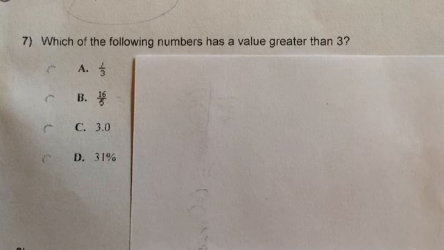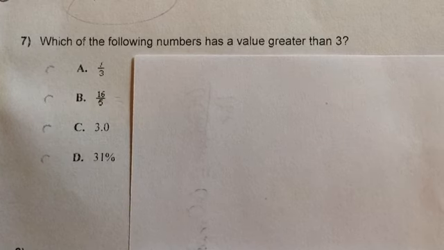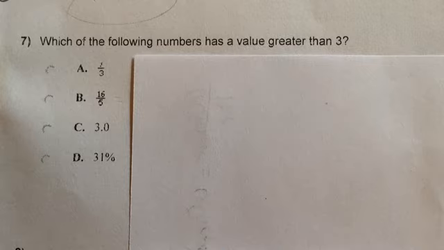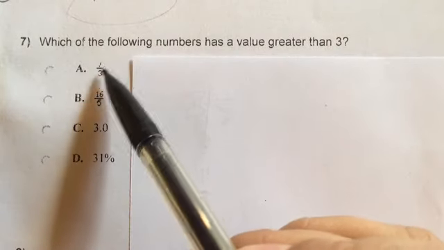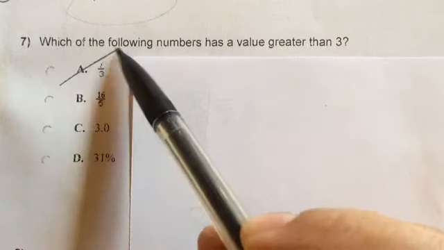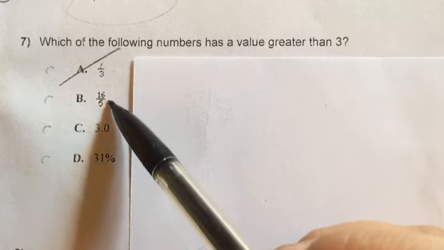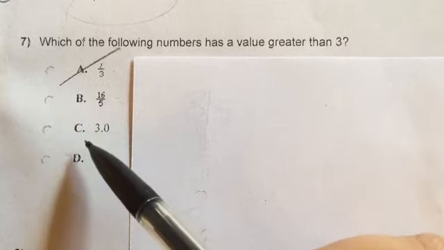Question number 7 was multiple choice. Which of the following numbers has a value greater than 3? I know that when a fraction is greater than 3, it's an improper fraction. Right here I see I have 1/3. That's definitely not the answer because that's a value less than 1. 16 over 15, that's an improper fraction, so that's possible. I'm going to keep that in there as an option.